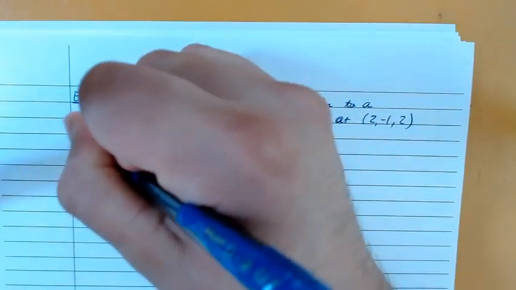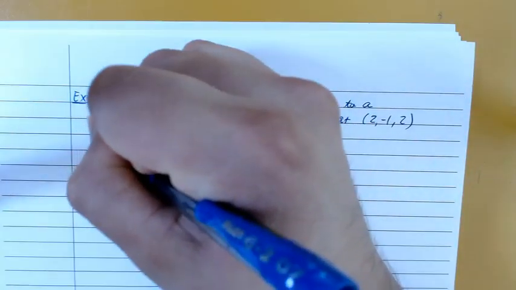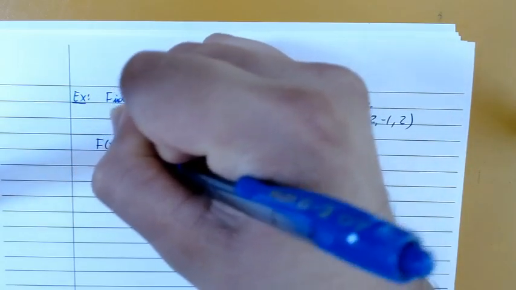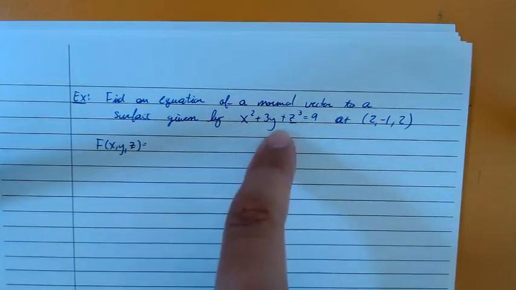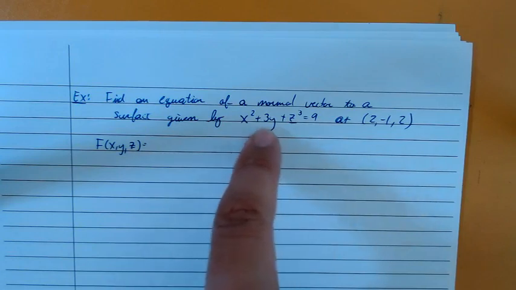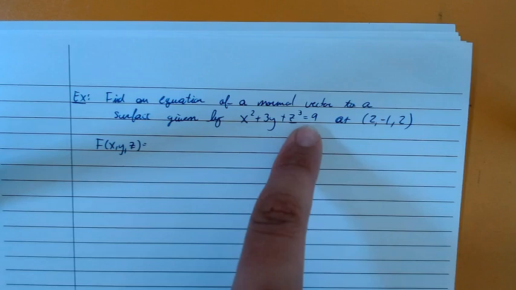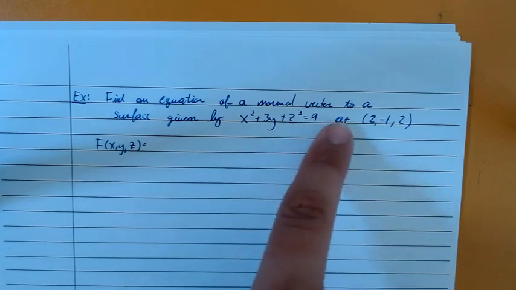All right, so here you have a function of x, y, and z. Here f of x, y, z is equal to, here you should move everything over to this side. Note here that's a constant, so it won't really make a difference. But in other cases, it may be written as x squared plus 3y equals 9 minus z cubed or something of that nature.